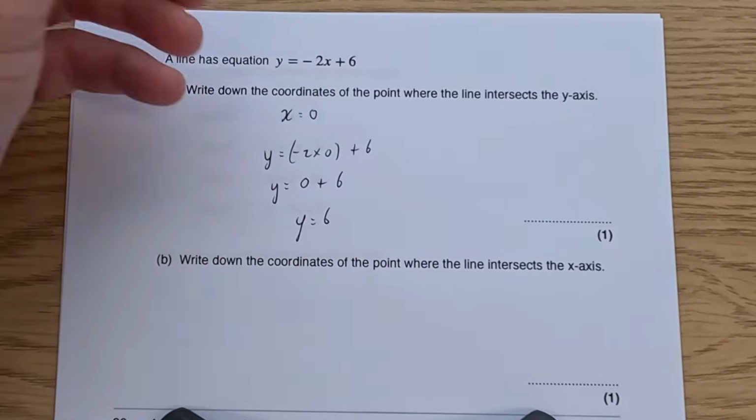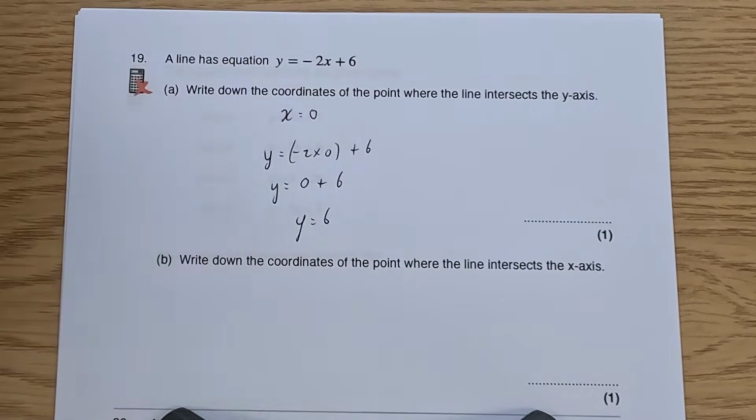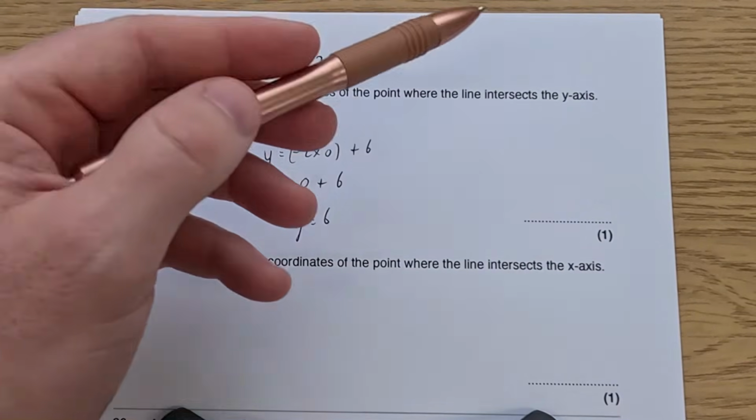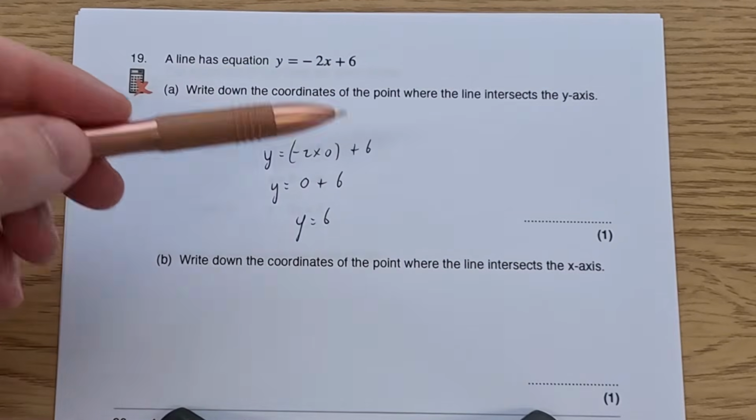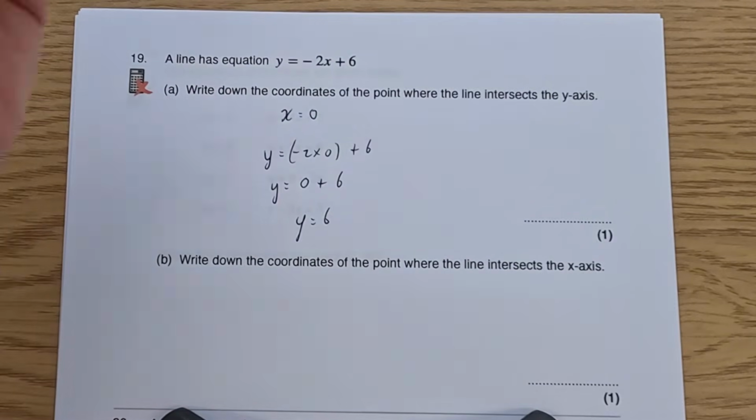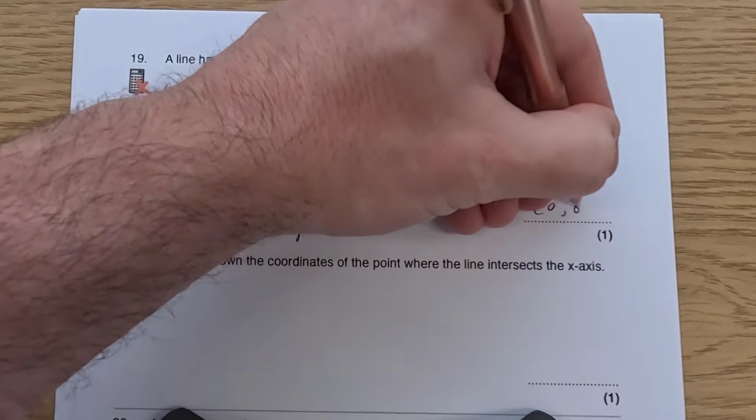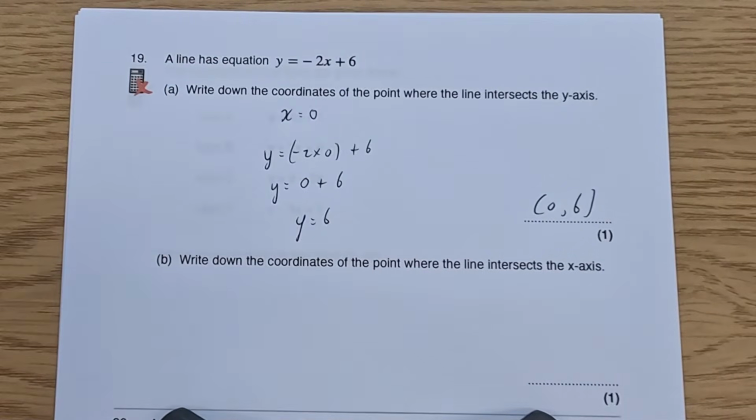If you think about it, the y-intercept would have been 6, so that's where it crosses the y-axis, 6. But if you want to find where a graph crosses the y-axis, you just let x equal 0. So it's going to cross the y-axis at the point (0, 6), 0 across, 6 up, and that's it.